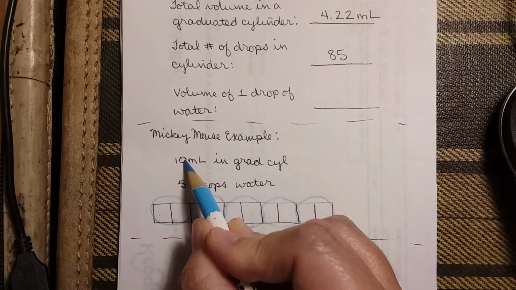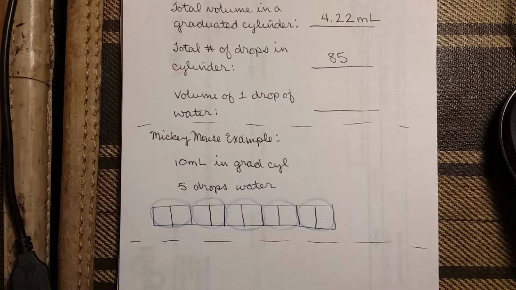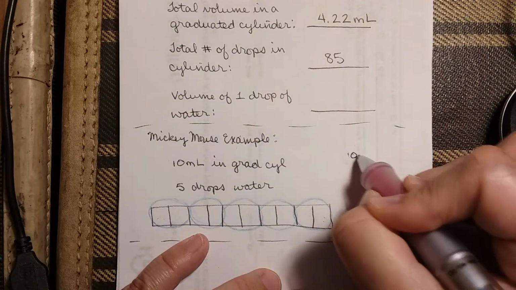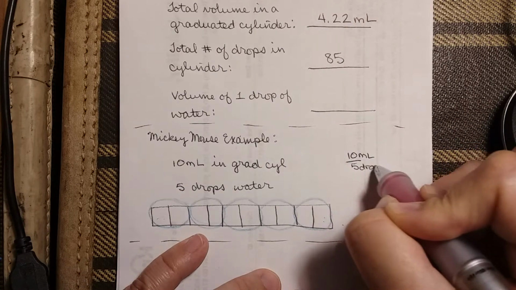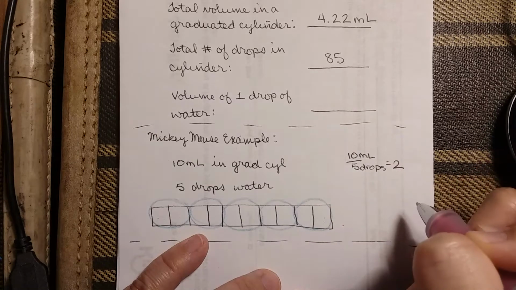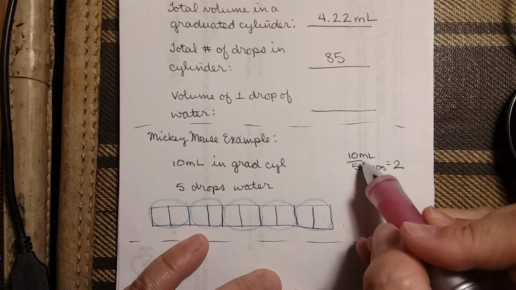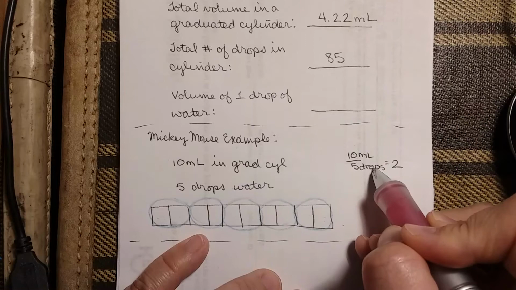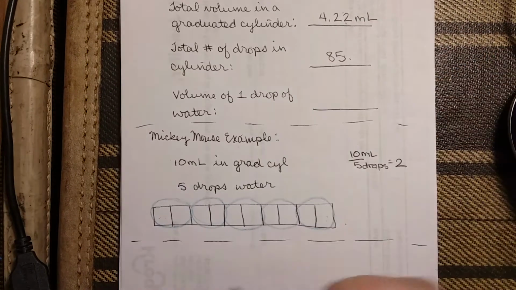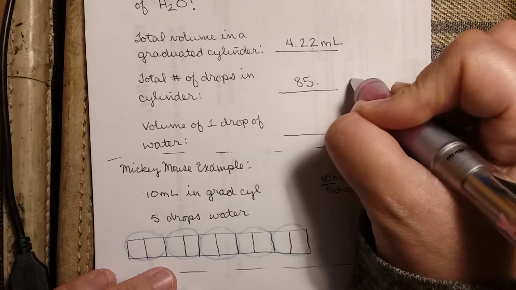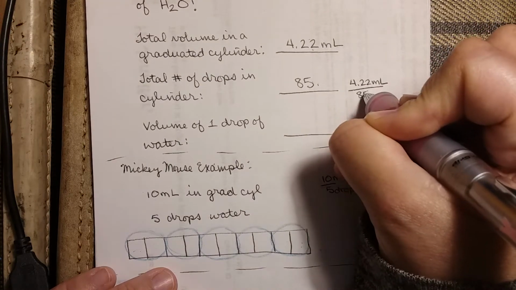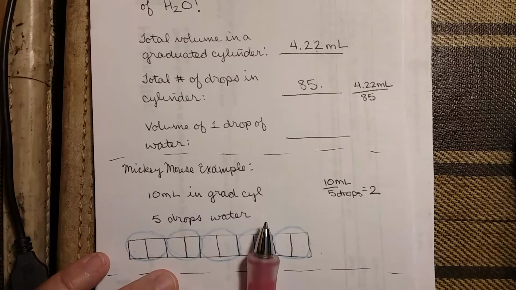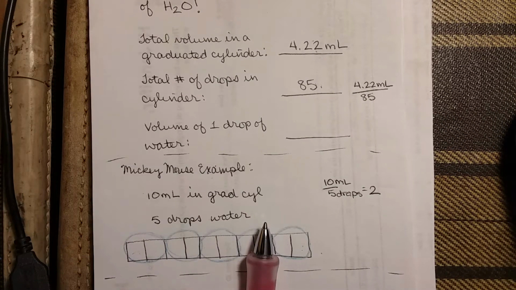So how could I get 2 out of 10 and 5? Well, let's see. 10 divided by 5 is 2. Now that I've done the Mickey Mouse problem, I know that I need to take milliliters and divide it by drops, so I can do that up here. So I'm going to go 4.22 milliliters divided by 85 drops. And I have not put that in a calculator. I'm going to go ahead and put it in right now, so bear with me.